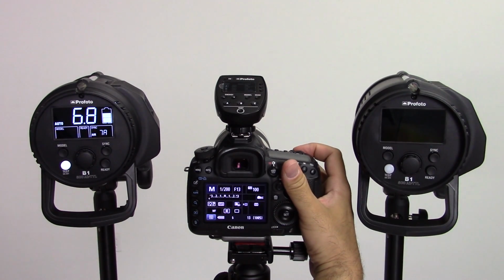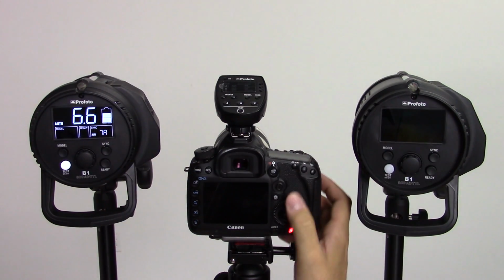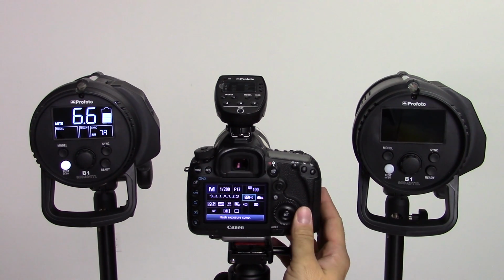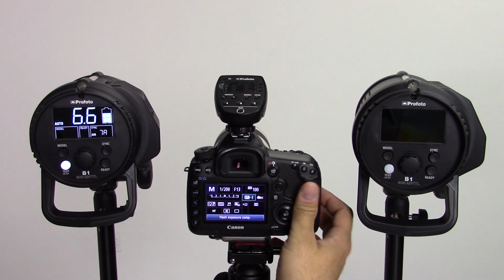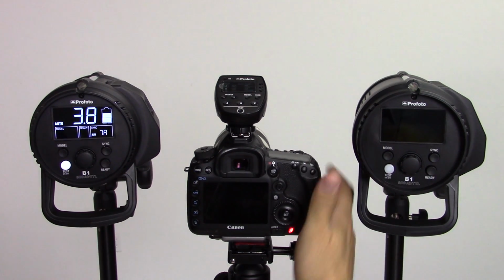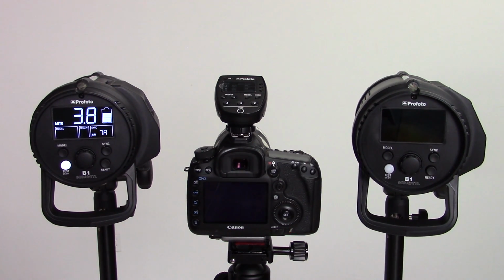And 6.8 is telling us that's a proper exposure, okay? Now, let's say I wanted to go 3 stops under. I'm at 6.6, and I go 3 stops under, and it takes me to 3.8. That's pretty close to 3 stops. It's not exactly 3 stops, but then again, it is using TTL, and it's constantly trying to figure out the right exposure. But what it's done is it's figured out the right exposure, but then underexposed it by 3 stops.